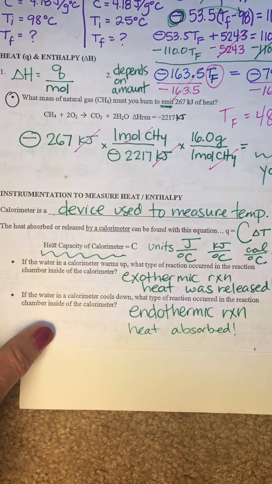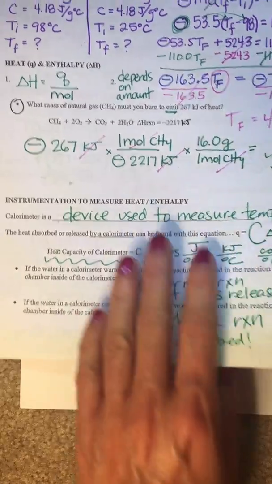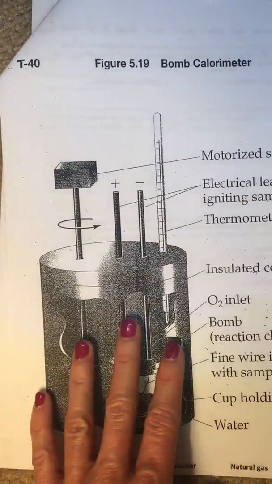You don't feel that heat absorbed. That heat is going into the chemicals to do the reaction. Alrighty. So let's flip.